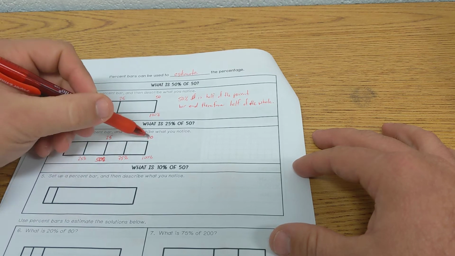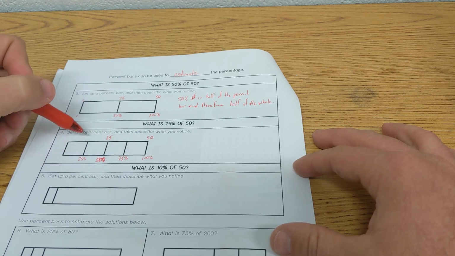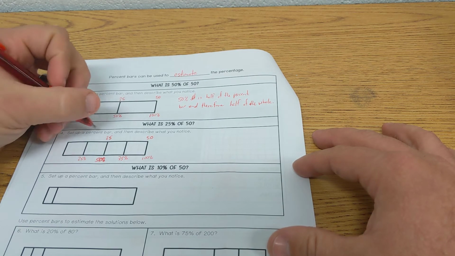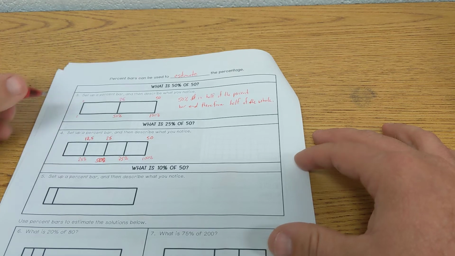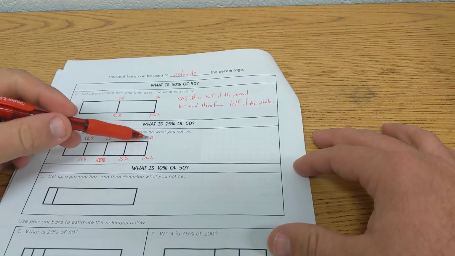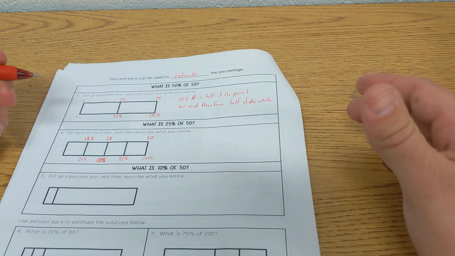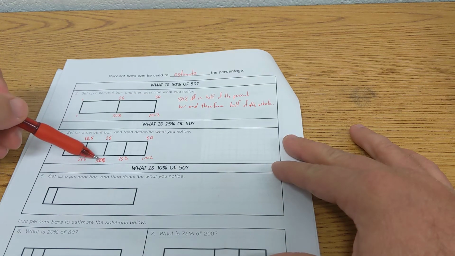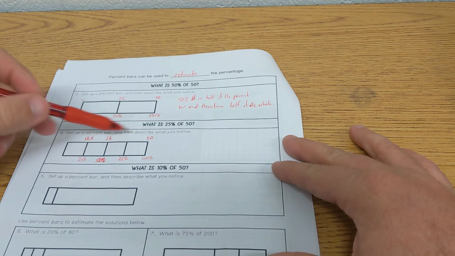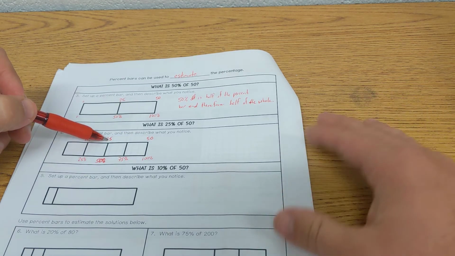So we'll do the whole first. So we could take 50 and divide it by 4. Okay. And that's going to give us 12.5. All right. Now, 50 divided by 4 may be a little bit harder to do in your head, and that's okay. But we can split it. All right. So half of 50, I know, is 25.